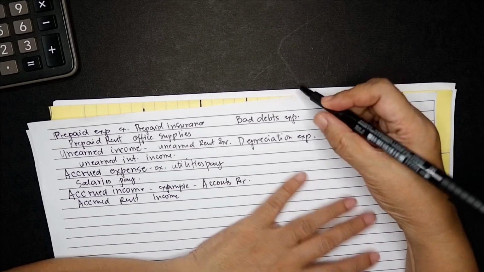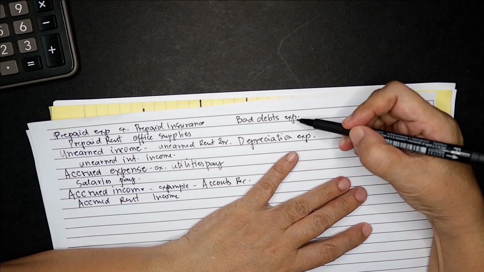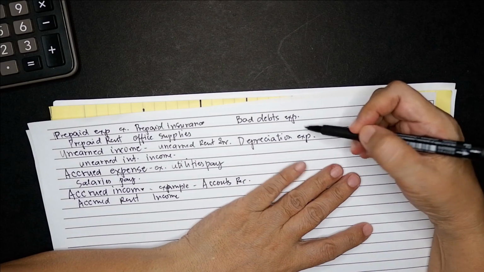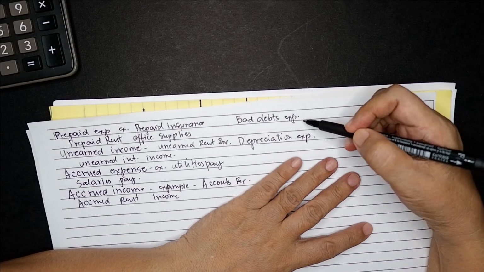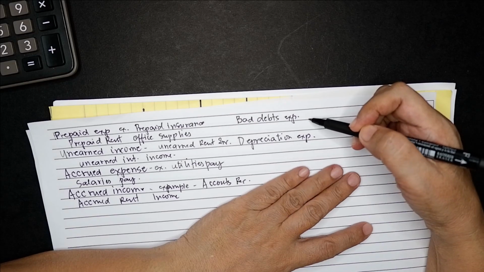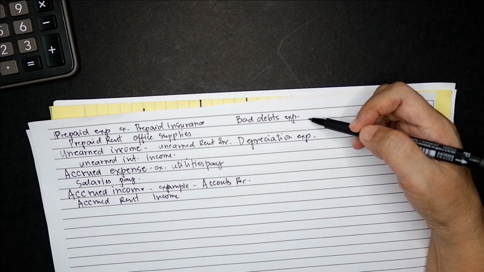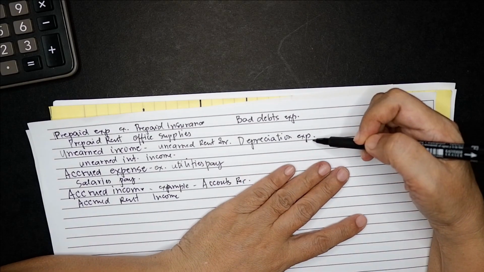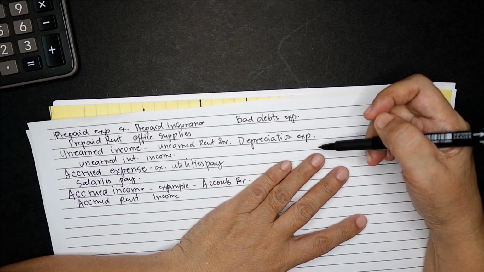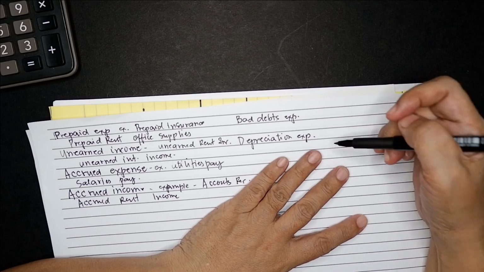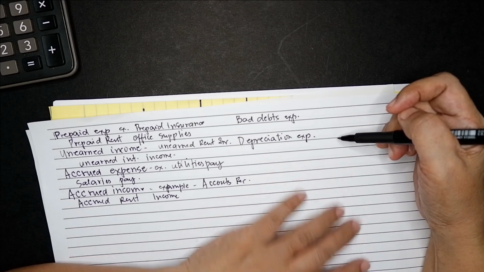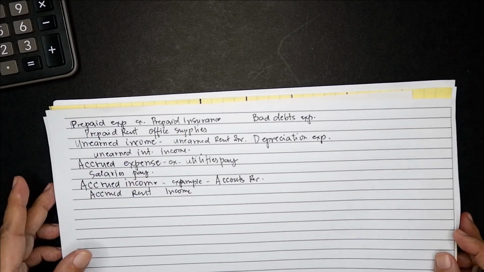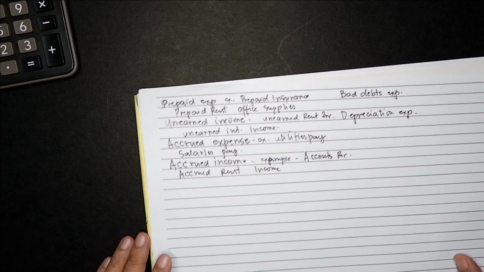Okay, and we have bad debts expense. This time, bad debts expense is really an expense, also depreciation expense. Bad debts expense is the loss incurred from non-collection of our accounts receivable. And depreciation expense is the expense that we incurred from the usage of our fixed assets or property, plant, and equipment. Okay, so let us discuss first prepaid expense.